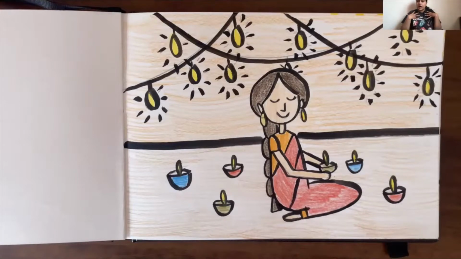After that, for the blouse, I've done an orange color. If you want to do another color, that's completely up to you. Then for the sari, I've done red. Again, if you want to change it up, completely up to you. For the diyas, I've taken three colors, which is green, red, and blue, two of each. So those are the color combinations that I have used, and for the flames, I've used yellow.